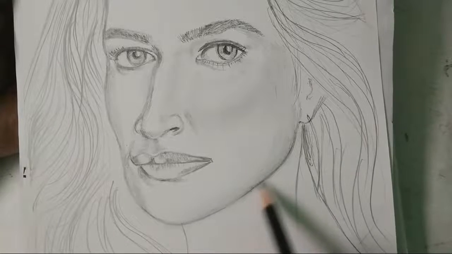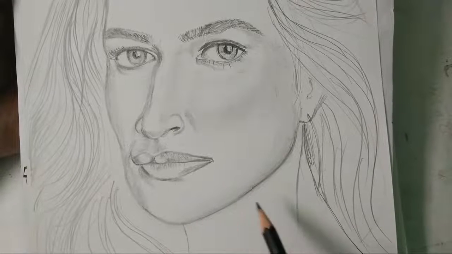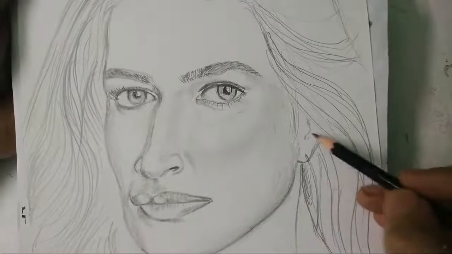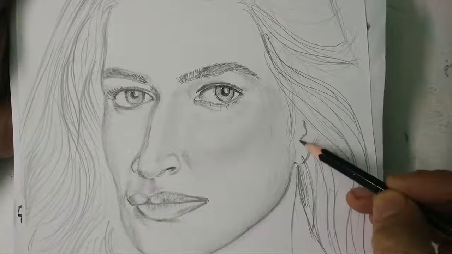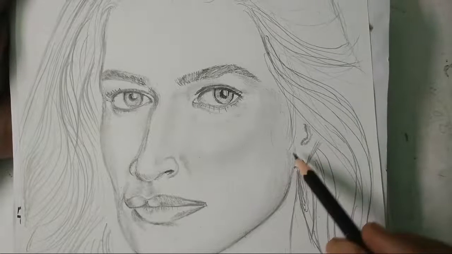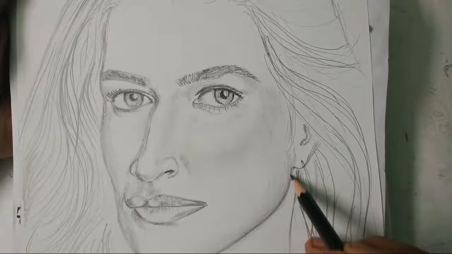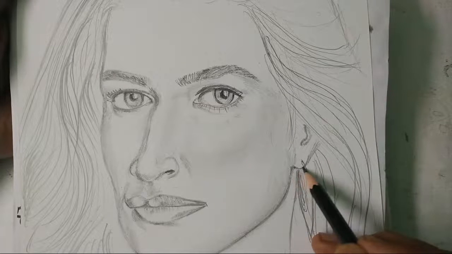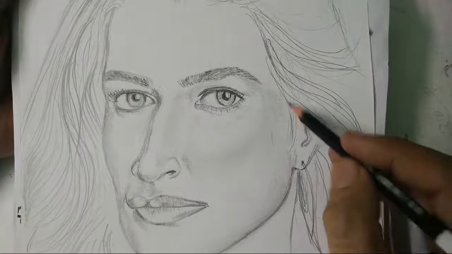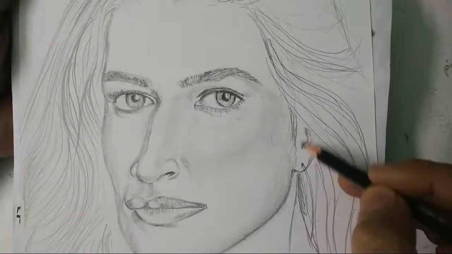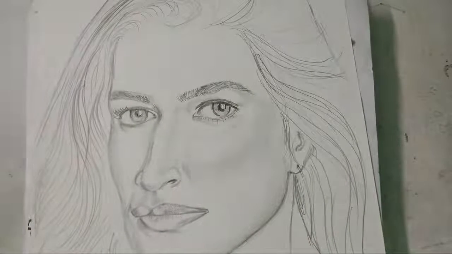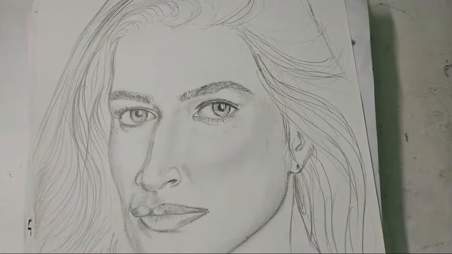Now I want to give this a slight darkness or depth. Now you will see I am shifting from one area to the other area. This I do so that I am able to observe the other areas comfortably, because when you are continuously working on one area, then you are not able to see the mistakes or the things which you want to improvise.